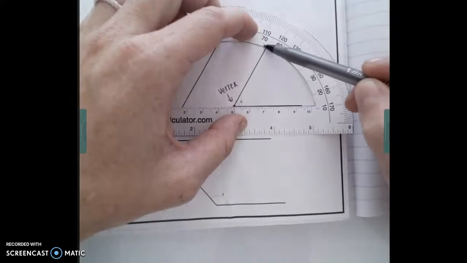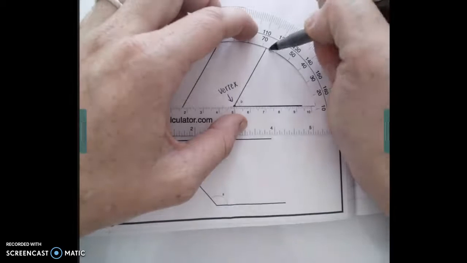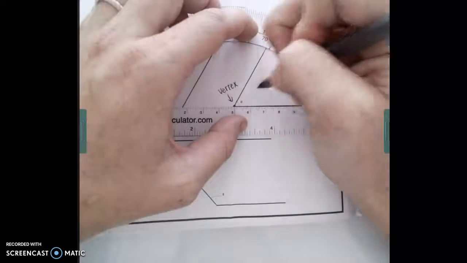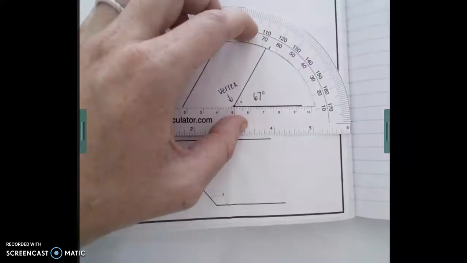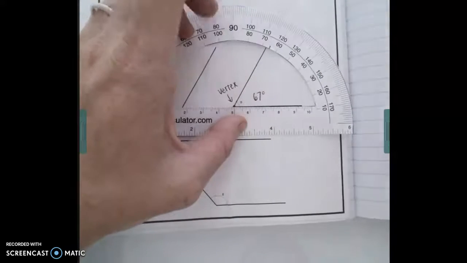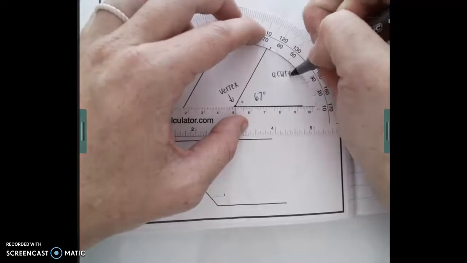I'm around 60 to 70 degrees. If this is halfway, that'd be 65. So maybe I'm going to label this as 67 degrees. Which means, because it's less than 90, we have an acute angle.